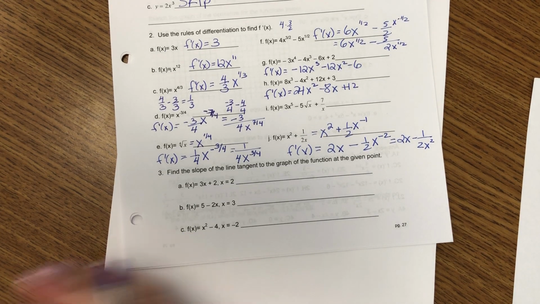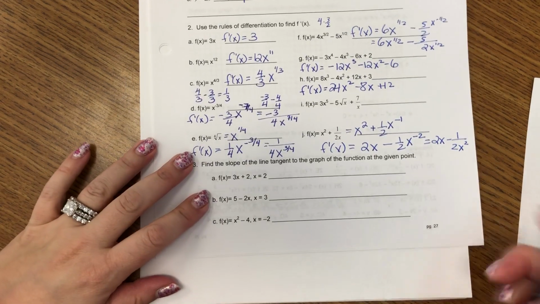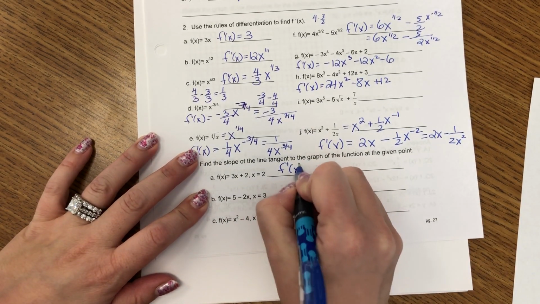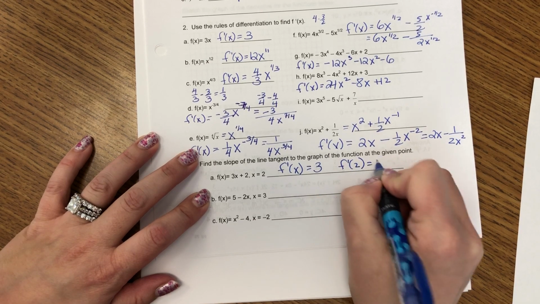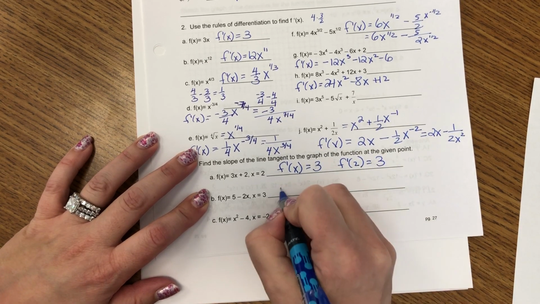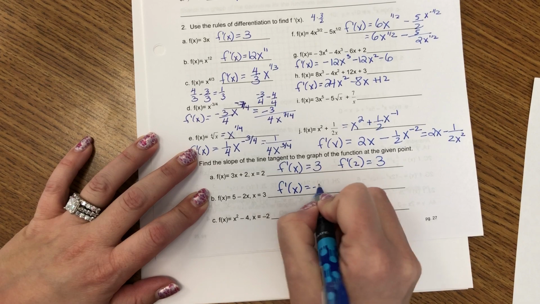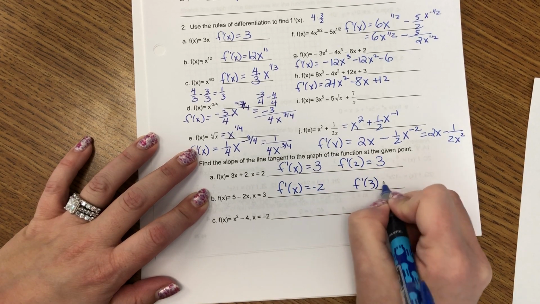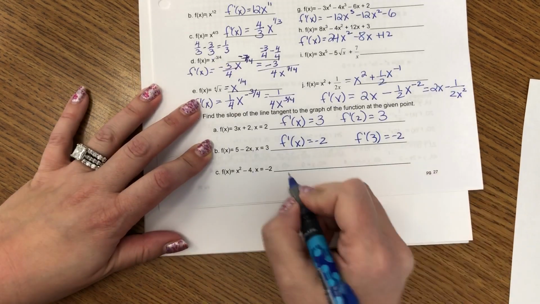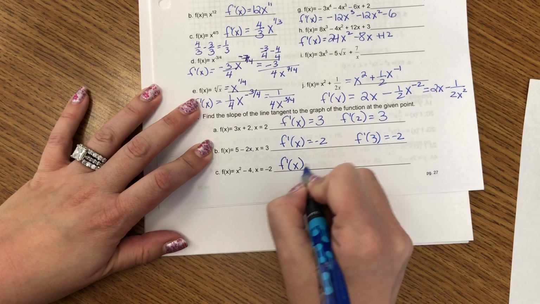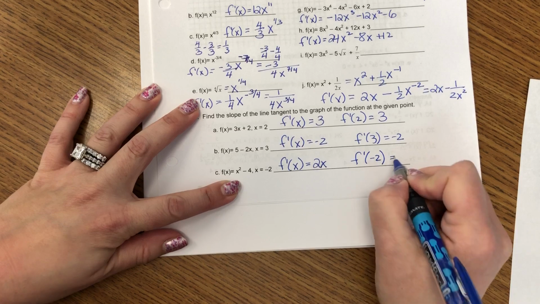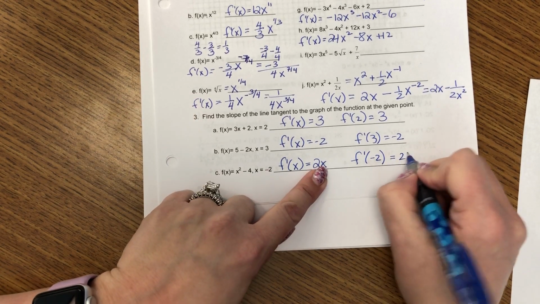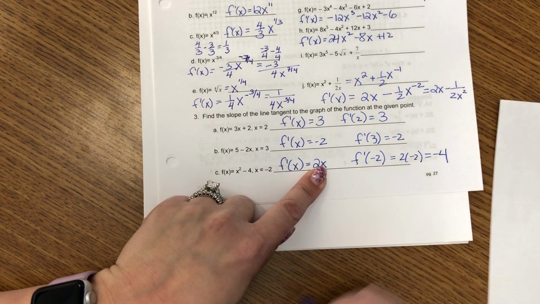Find the slope of the tangent line to the graph at the given point. So if we find the derivative and then plug in 2, we still get 3. So f prime of 3, still negative 2. So for this one, we plug in negative 2. We get 2 times negative 2 is negative 4.